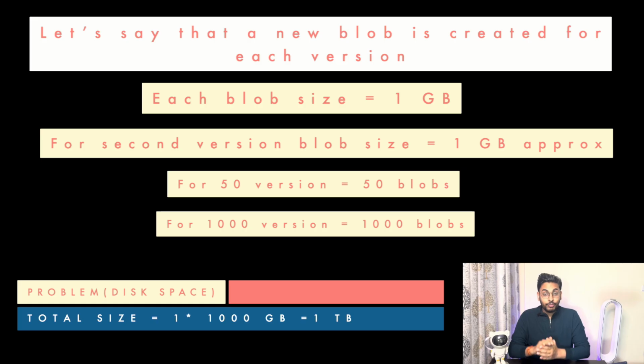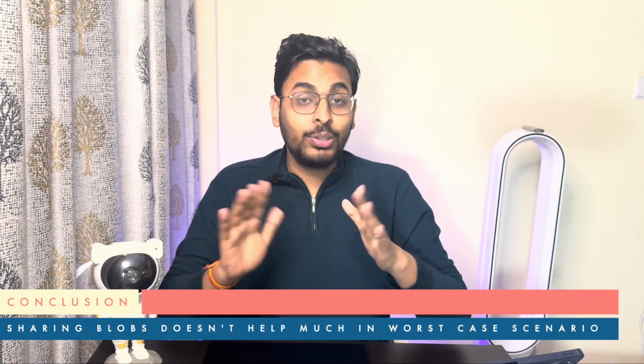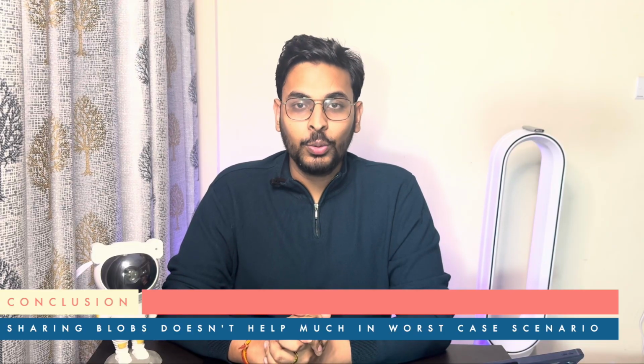So if you are realizing this correctly, actually we are not able to solve the problem even if blobs are shared, because in the worst case scenario your one blob is very big, like your base blob is basically 1 GB, and you are making changes in KBs every time you create a new version. Let's say you created 1000 versions, and then you'll again run out of disk space. So sharing blobs actually doesn't work in the worst case scenario. So how can we solve this problem?